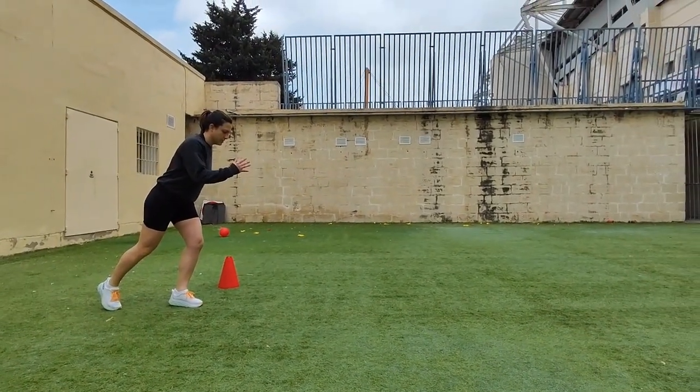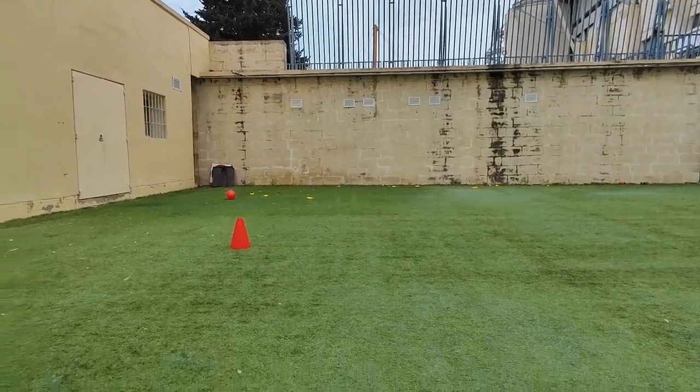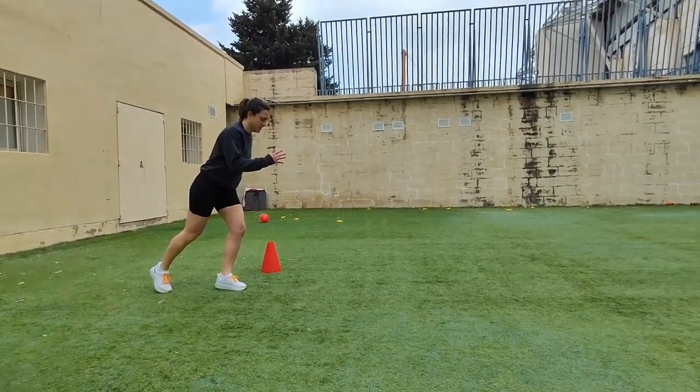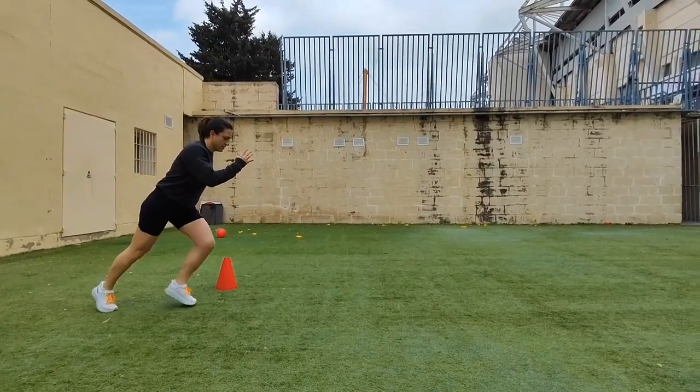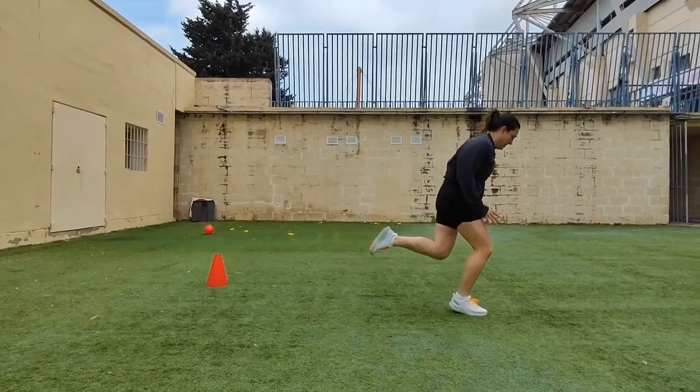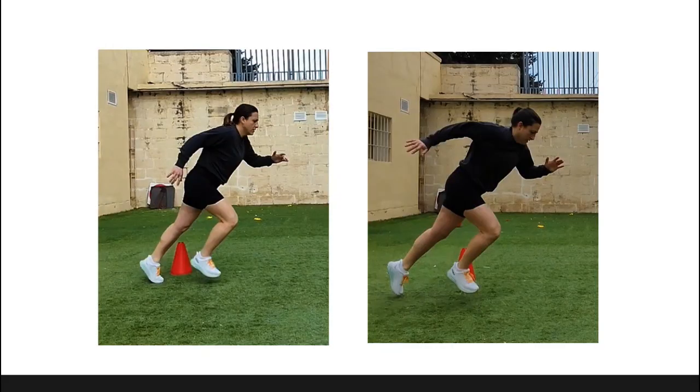Going back to reassess the athlete, one can note a more aggressive initial acceleration. Let's listen again to her feet while accelerating. Comparing both accelerations, we can notice that the athlete is generating more force into the ground.